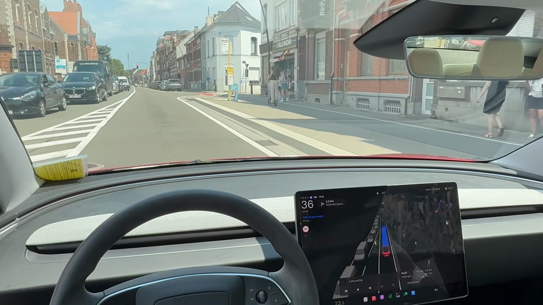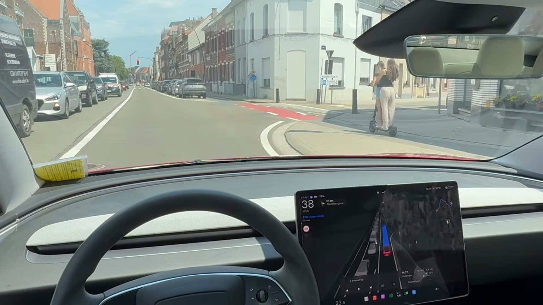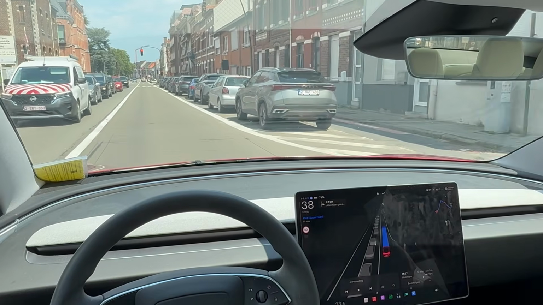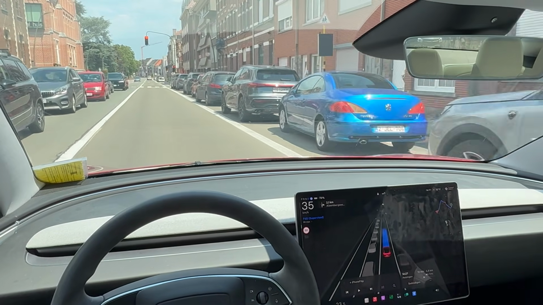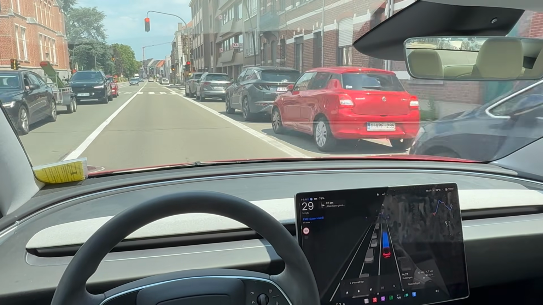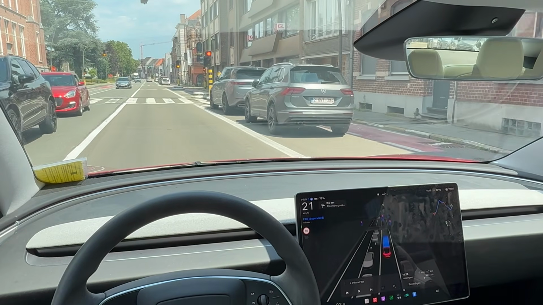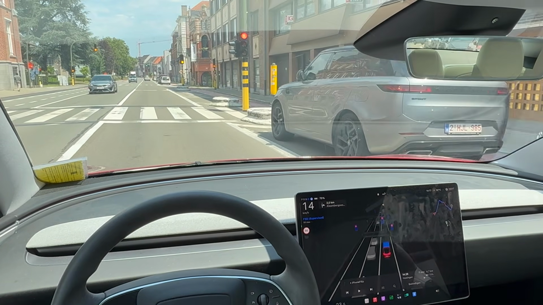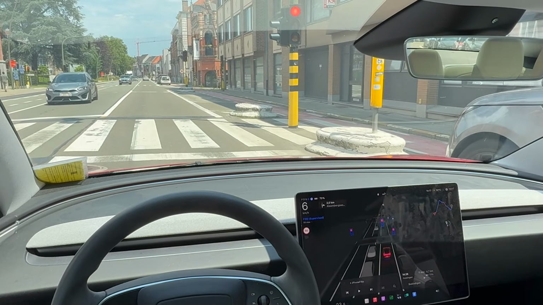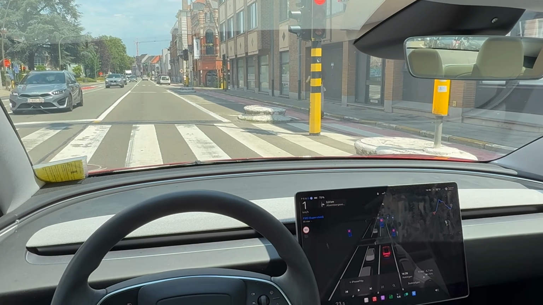Okay, look at the steps here with two girls on it without a helmet, even not looking at the traffic, with earpods in their ears. What are they thinking? They are young, but you can die when you're young.